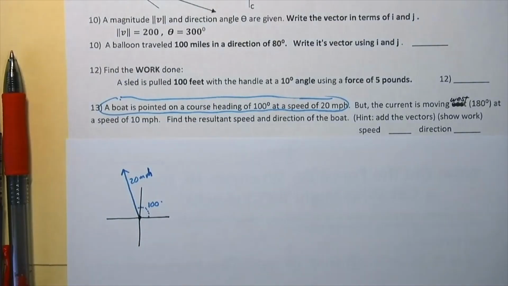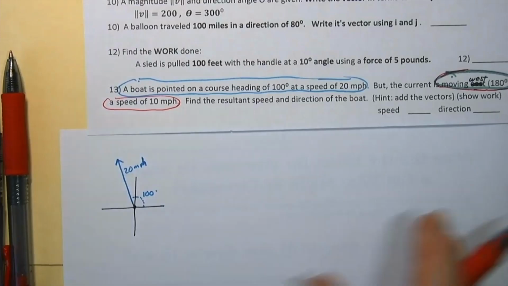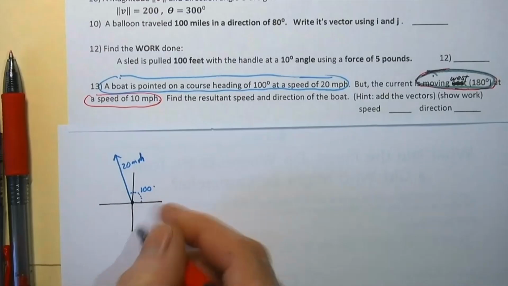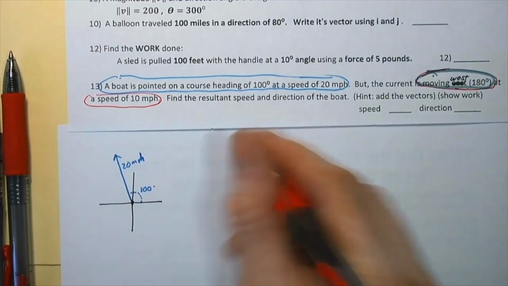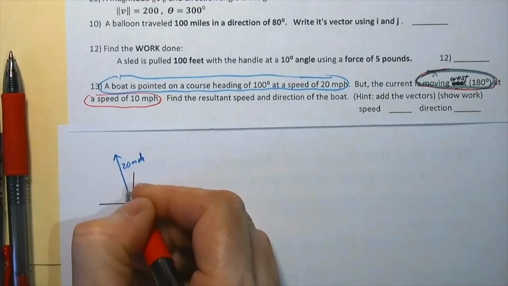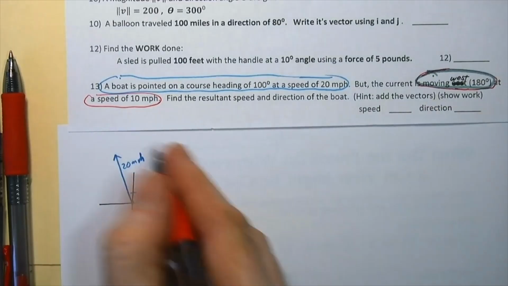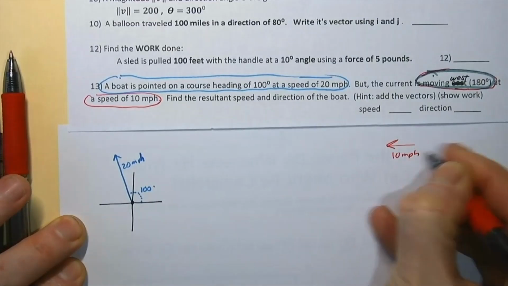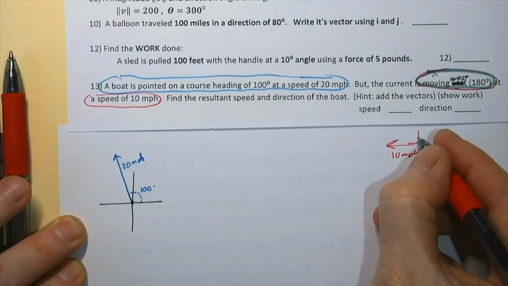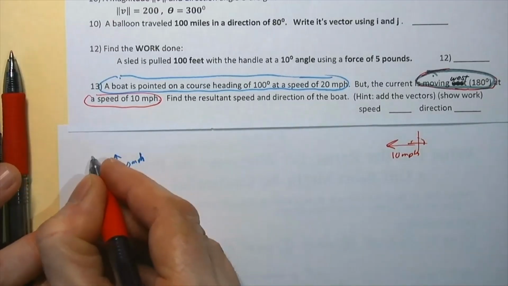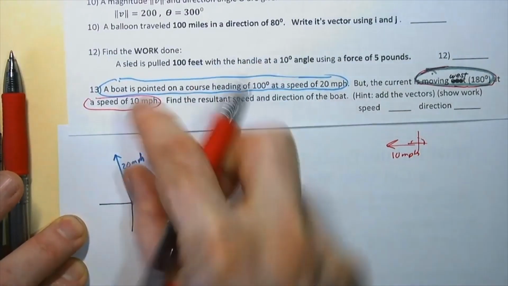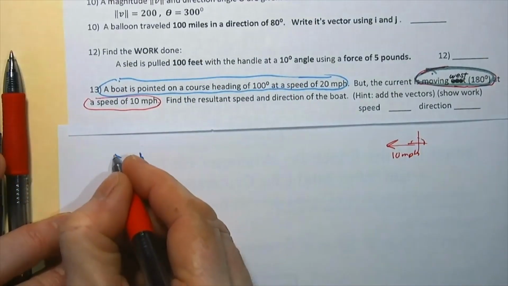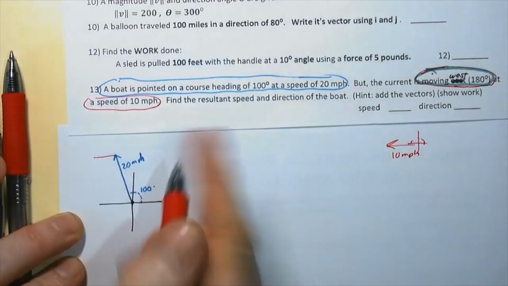However, the current is going to push you off course. So here's the current. I'm going to do it in red, is west, 180 degrees at 10 miles per hour. What you should do is add the vectors. Let's put these together. Say you tried to go this way, but the current is going this way, isn't it? 10 miles per hour, exactly 180 degrees. There's my graph paper. So if I draw it right on here, how far should I go? Well, if this is 20, 10 is half of it. The current's not as strong as the speed of the boat. Let's go about half of it.